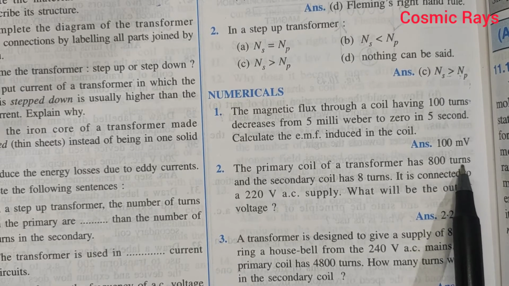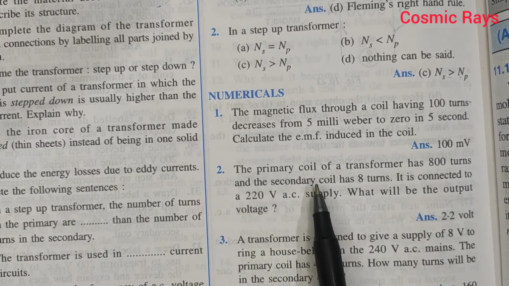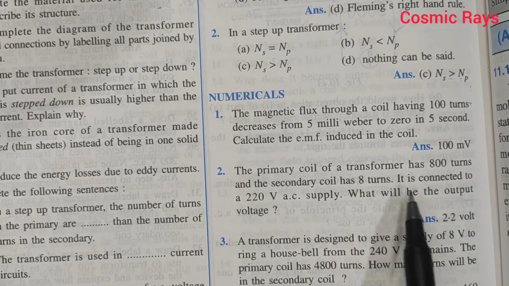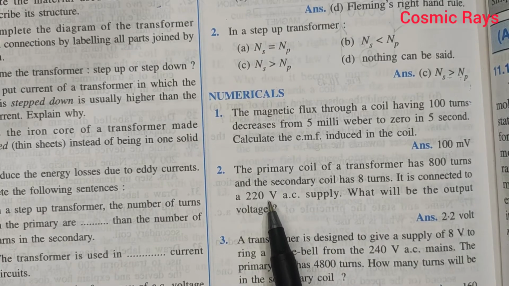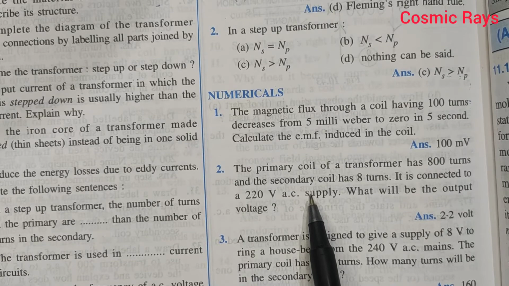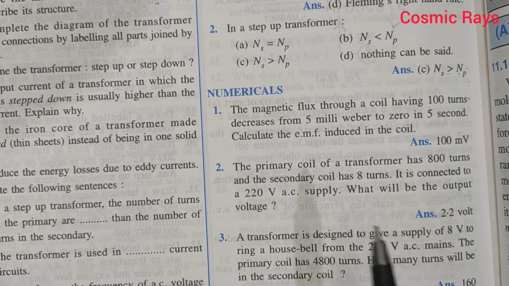Now the second numerical says the primary coil of a transformer has 800 turns, that is NP is 800, that means number of turns at the primary side, and the secondary coil has 8 turns, that is NS is 8. It is connected to 220 volt AC supply. That means the input voltage or EP is 220 volt. What will be the output voltage?